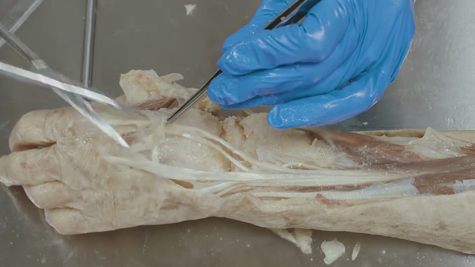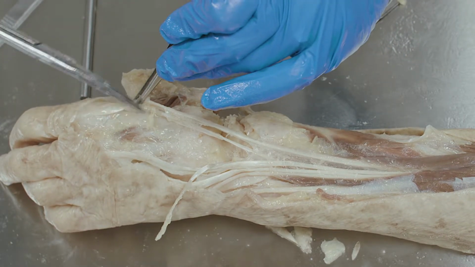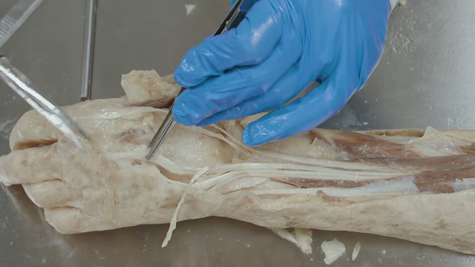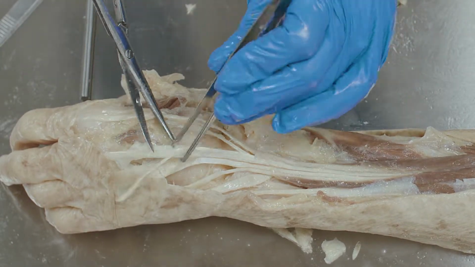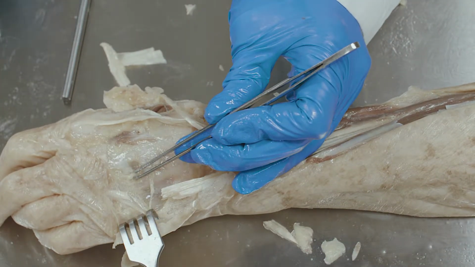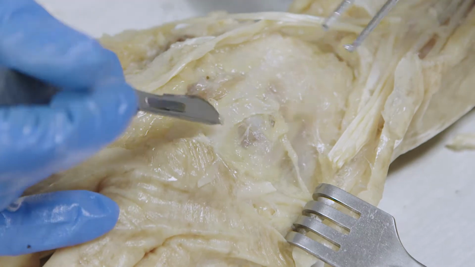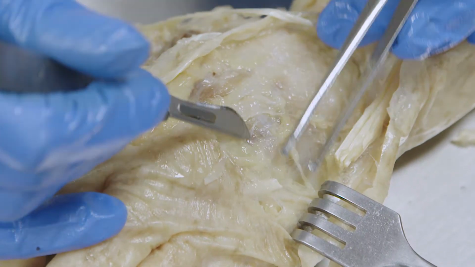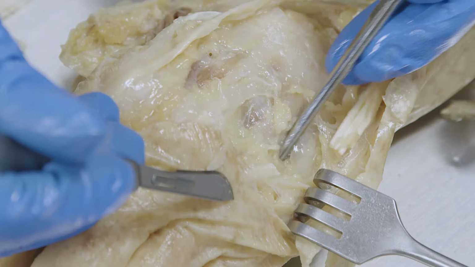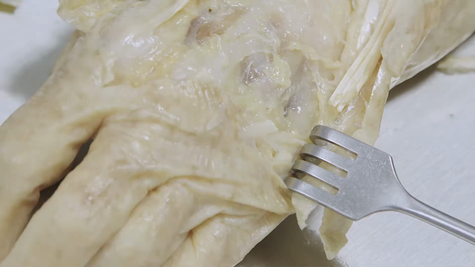Your second dorsal interosseous lives between your second metacarpal and your third metacarpal. This is your second interosseous muscle. And then I'm going to keep on cutting across all these tendons. Here's your third dorsal interosseous right here, and that lives between your third metacarpal and your fourth metacarpal. And then your fourth dorsal interosseous, it's right here, lives between your fourth and your fifth metacarpals.